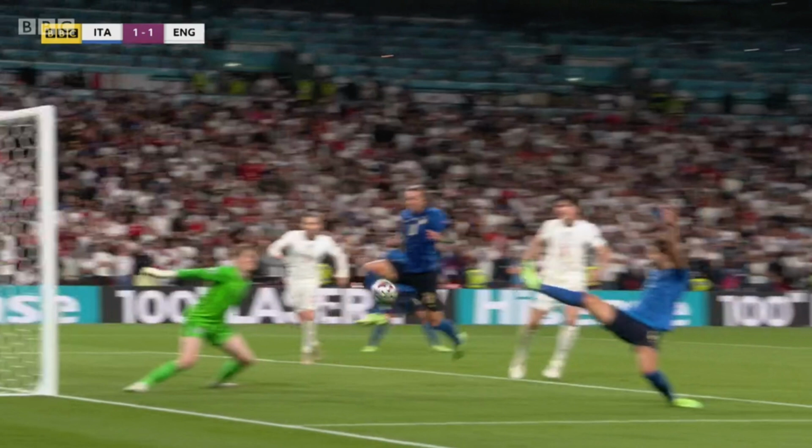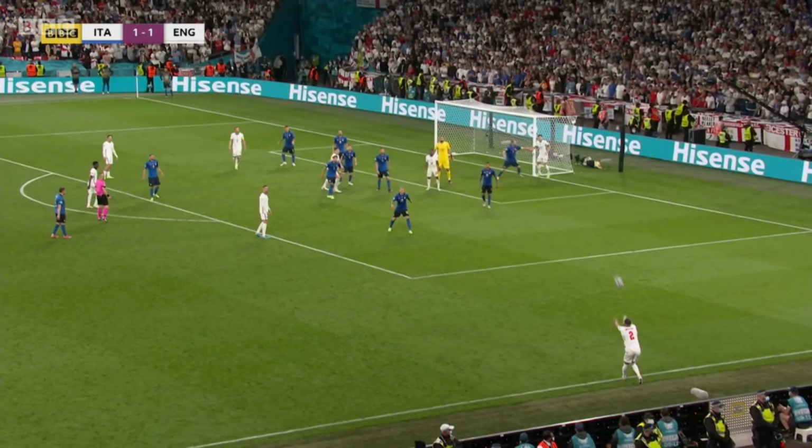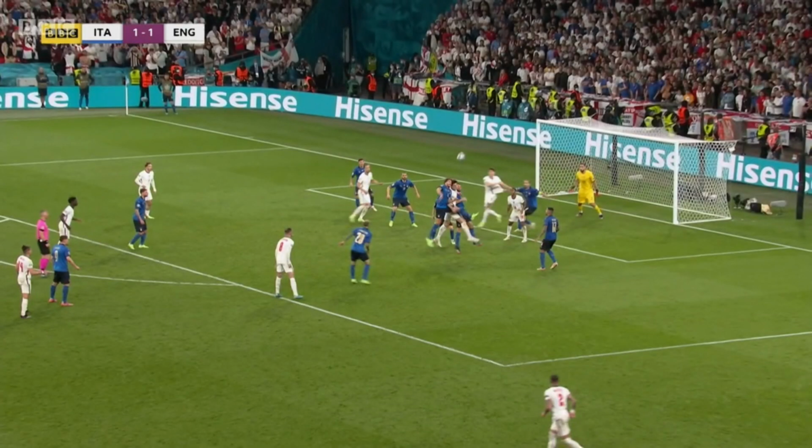That was the reality of the game, and we can see here one of the chances England did create was a bit of a scrap. Walker throws the ball into the box, and it's contested, I think, by Harry Maguire.